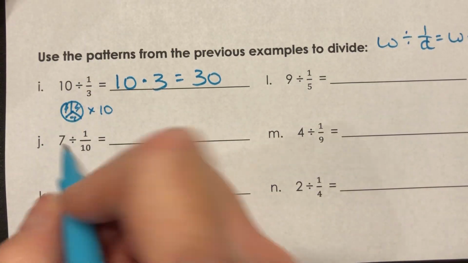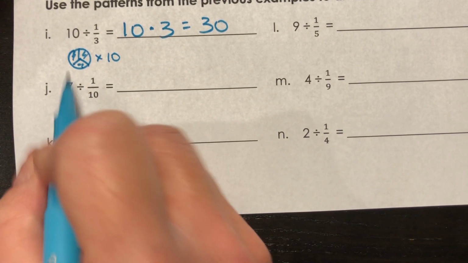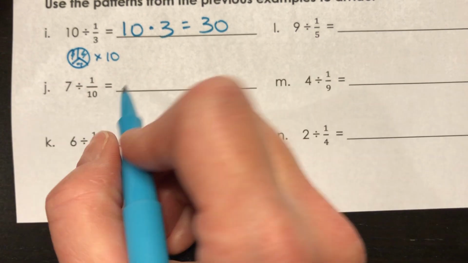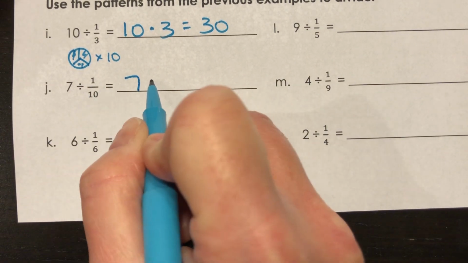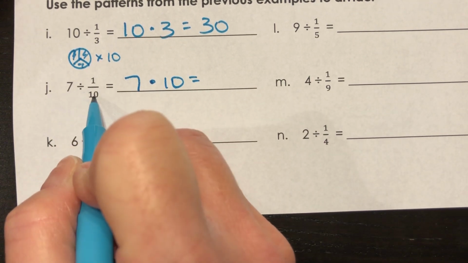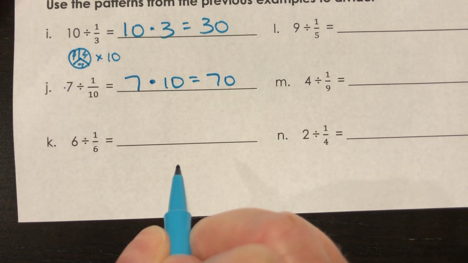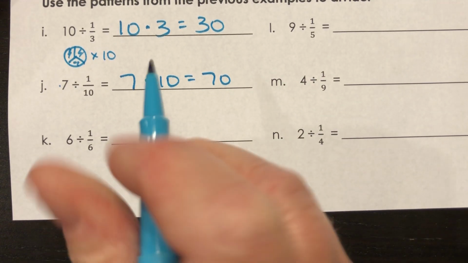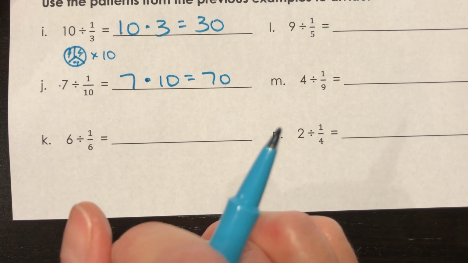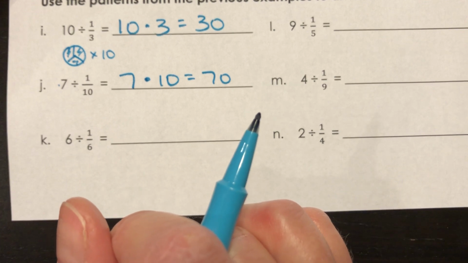Okay, H, I. Now let's go right underneath there. If you have 7 divided by 1/10, that means that each of the 7 whole amounts is cut up into 10 pieces. That would mean that I would have 7 times 10. So W divided by 1/d is the same as W times d. We would have 70 pieces total. Maybe you want to press pause right now and try the rest of those 4, and then press play to check your work, but don't forget to come back and check your work. Or if you don't feel ready, it's okay too, but if you're ready to pause me, go for it.